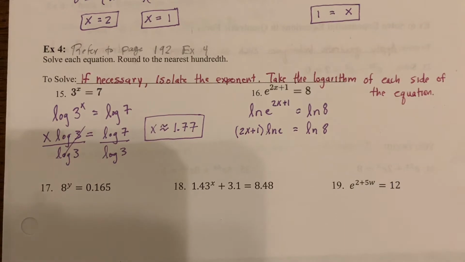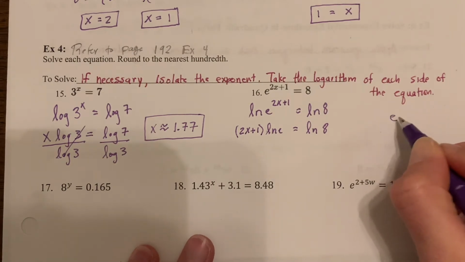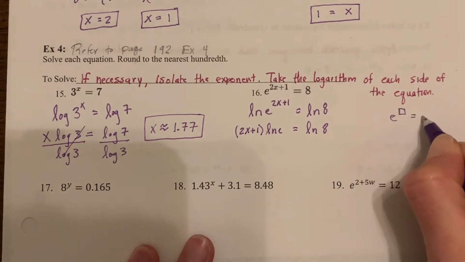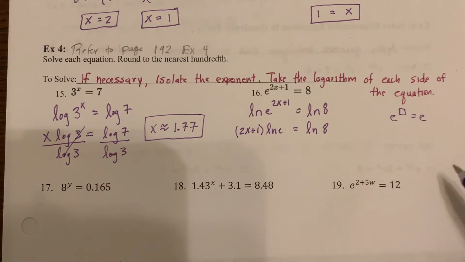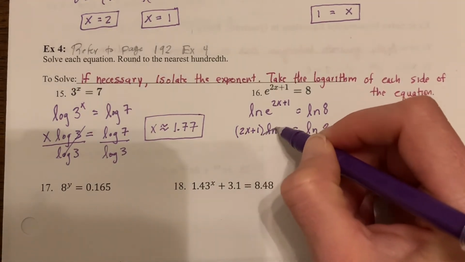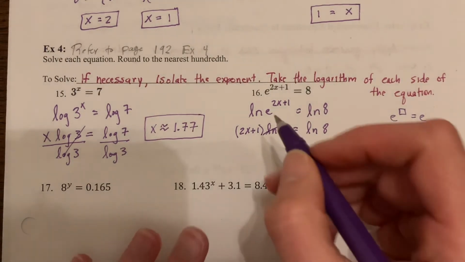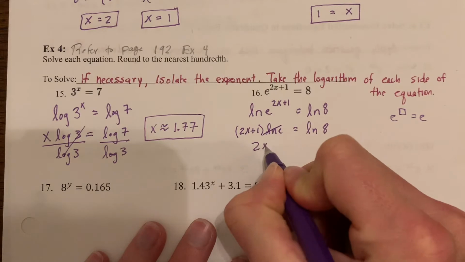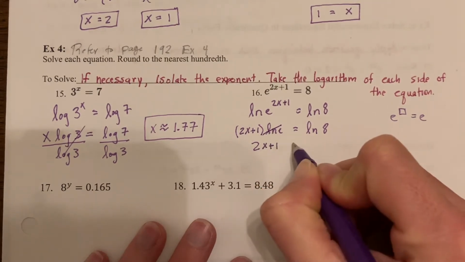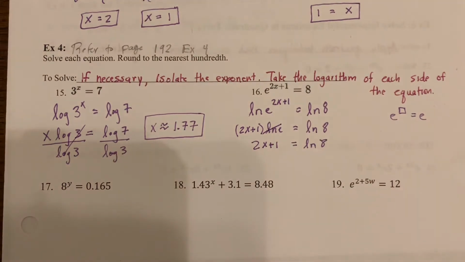Now, the natural log of e is equal to 1, because this is asking me e to what power is equal to e. Well, e to the first power is equal to e. So this is equivalent to 1, and 2x plus 1 times 1 is just 2x plus 1. So we have 2x plus 1 is equal to the natural log of 8.